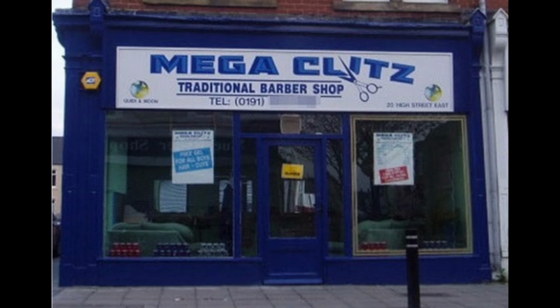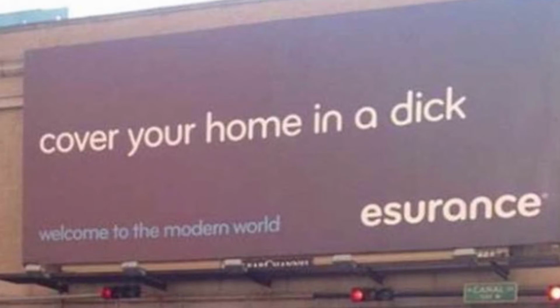Now we're getting into the bad kerning that makes Mega clits. That's actually really kind of hot. All right. Next. Okay. I don't even know what that's supposed to have said. I think it's supposed to have said click.